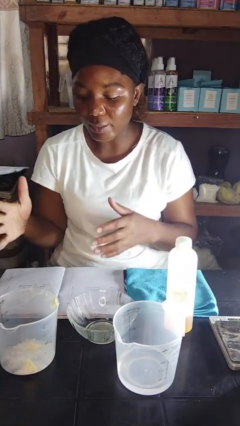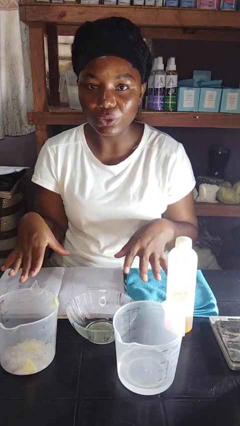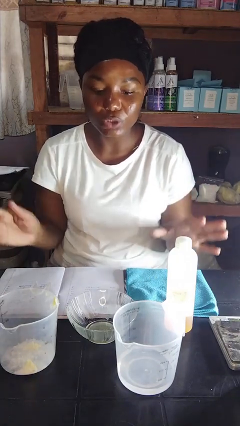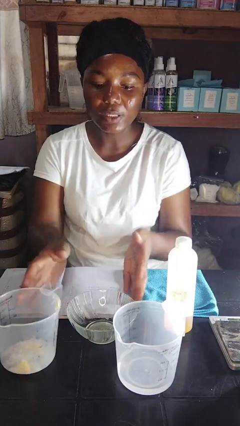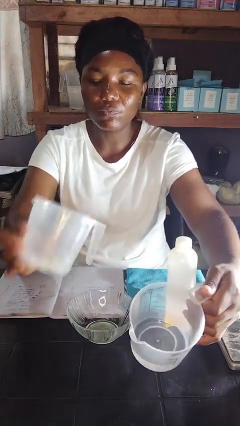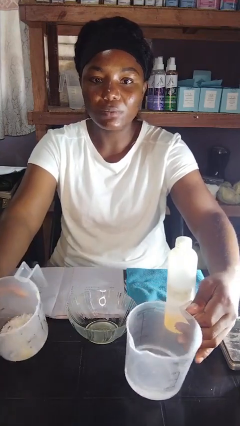You can go ahead and manipulate the formula. It will be in the description box below. You can add more things to make it richer or higher quality, but today we are just making a simple body lotion. So I will be taking my products to the heat right now. When it's properly melted, I'll come back and show you the whole thing.